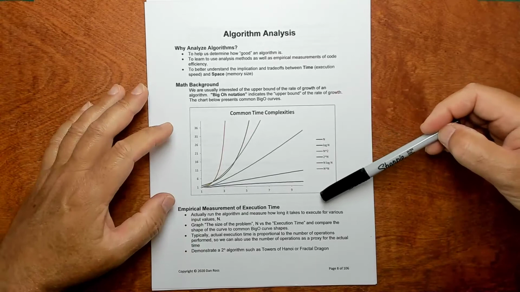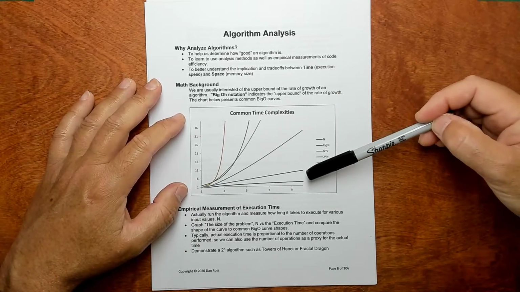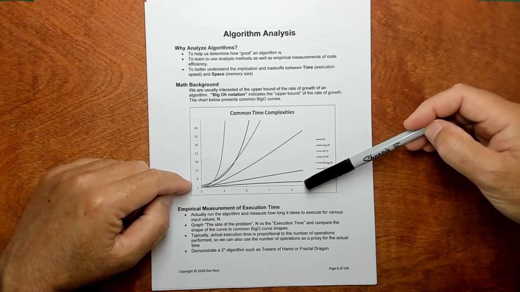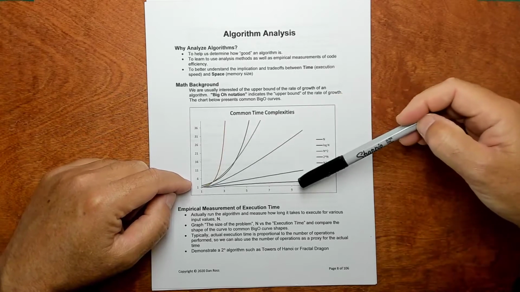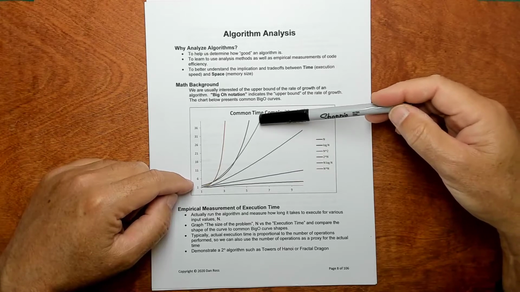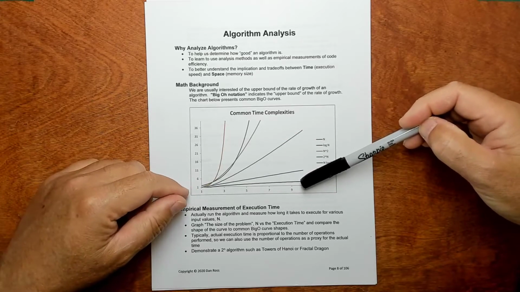So once again, briefly stated, time complexity is trying to describe the relationship between the size of a problem and the execution time. That is, how much longer does something take to execute as the amount of data increases.